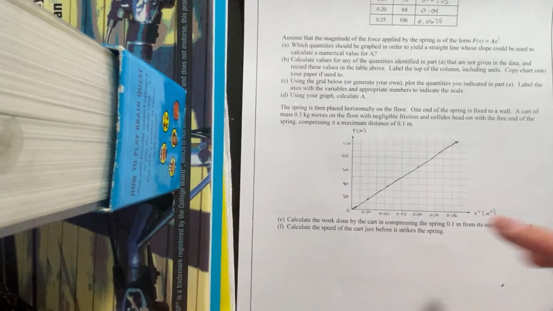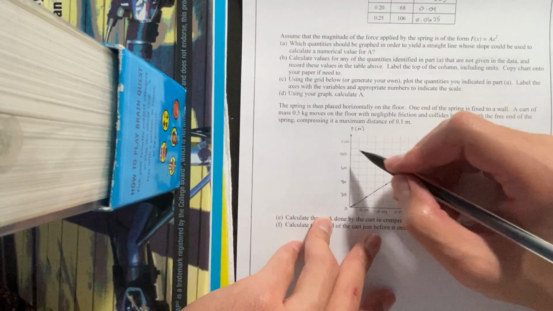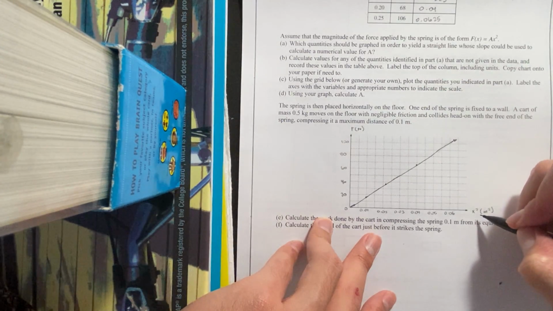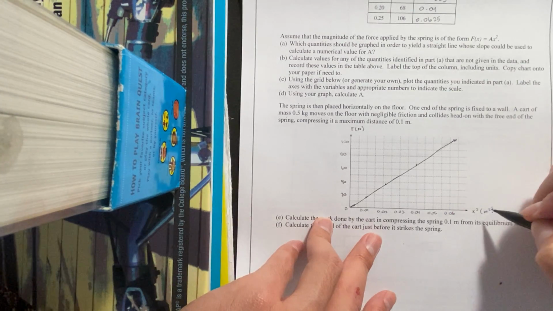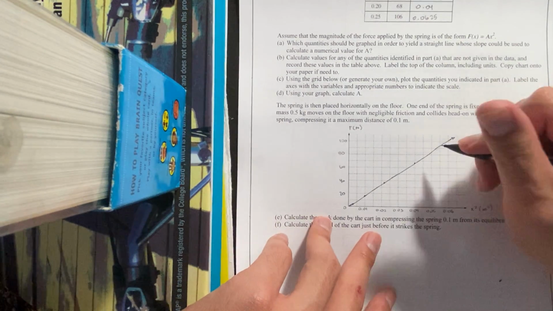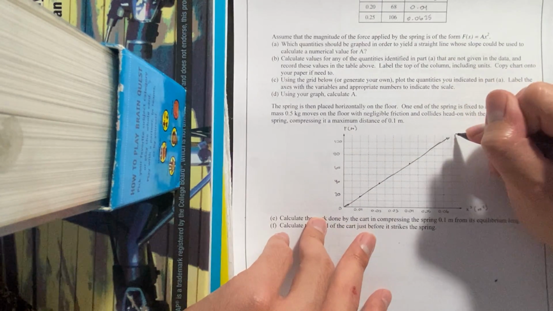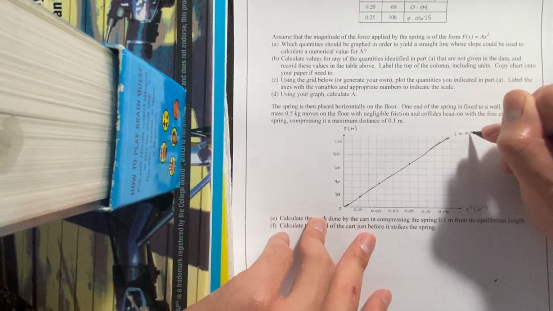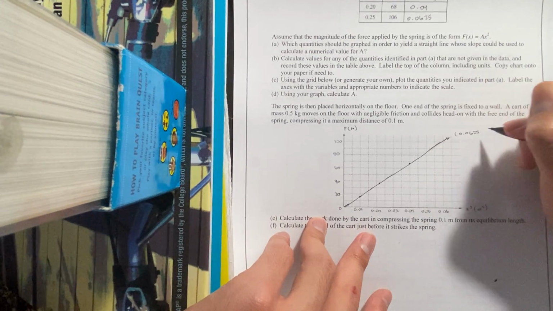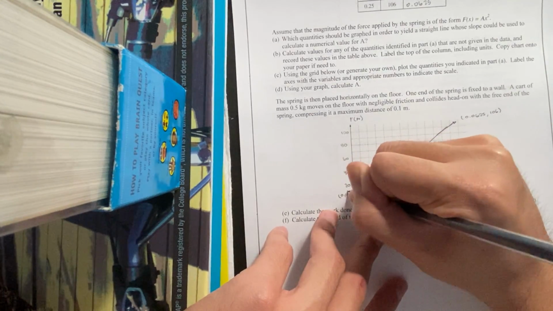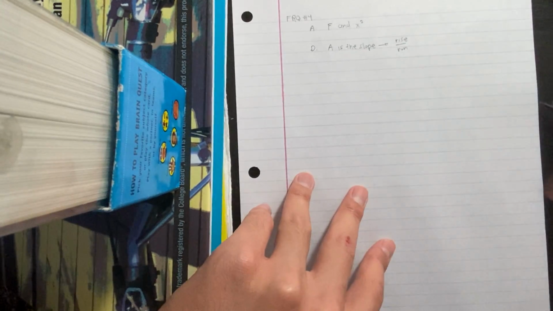So our values for our numerator, we're going to use our force values, and our values for our denominator, we're going to use our x squared values right here. Now I'm going to pick 2 points that are on my line of best fit right here, and that's going to be 0.0625 and then 106, and then 0, 0. Those are going to be the 2 points I'm going to use.